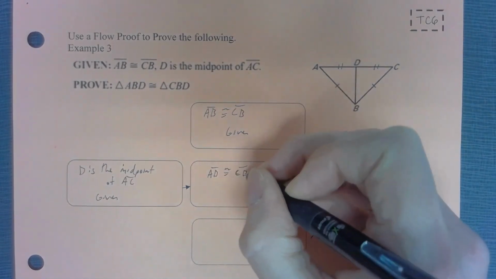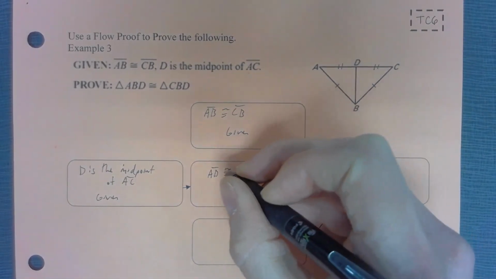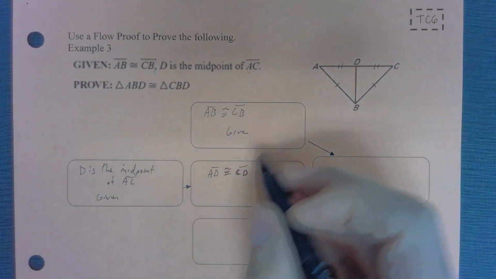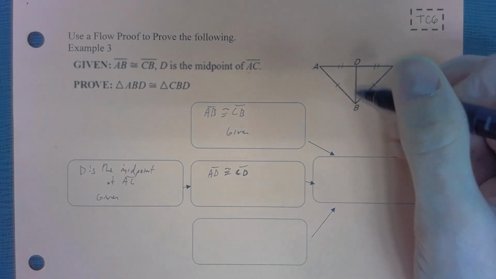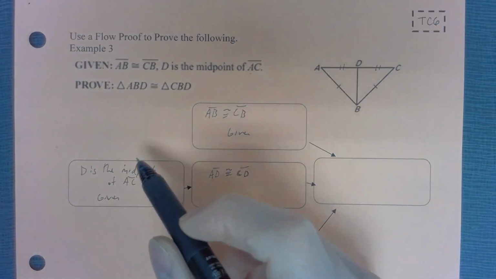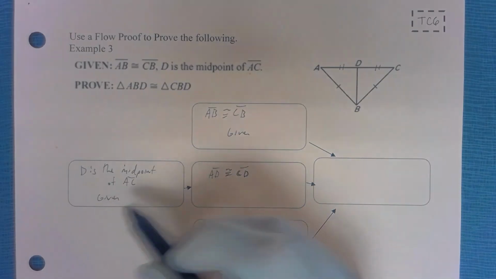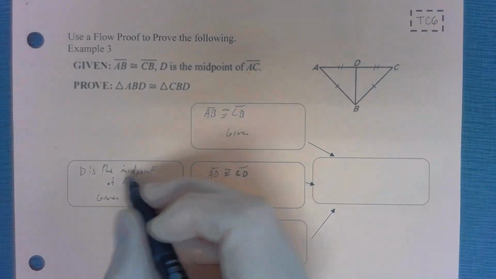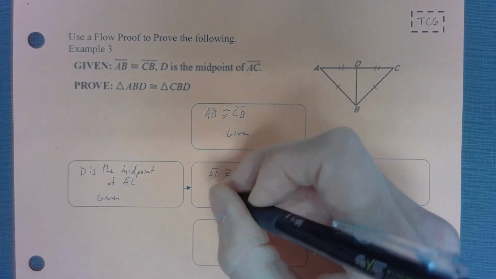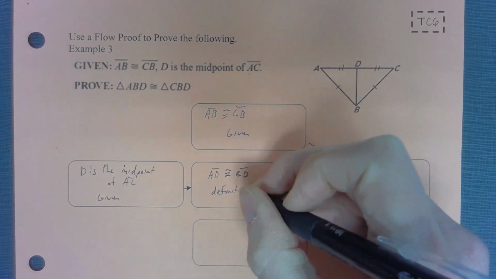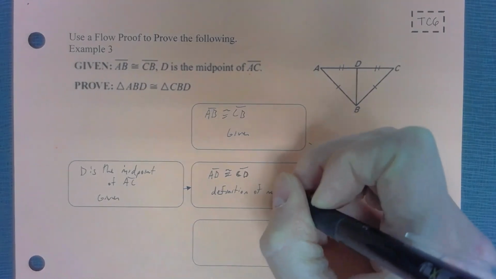Now I am kind of getting ahead of myself a little bit. I said to come up with a plan before we start. Well, actually, let's just continue our thought here. So D is the midpoint of AC, was given. That led us to believe that AD is congruent to CD, and that's because that's what a midpoint is. That's our definition. Just like we had said with the definition of bisect, this is the definition of midpoint.